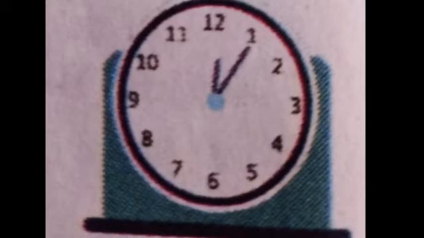Now Tai. Yes, the short hand shows hours and the long one shows minutes. So what Tai is telling children is that the short hand shows hours and the long one shows minutes. That is why they are also called the hour hand and the minute hand. So the other names of the short hand and long hand of the clock are the hour hand and the minute hand.